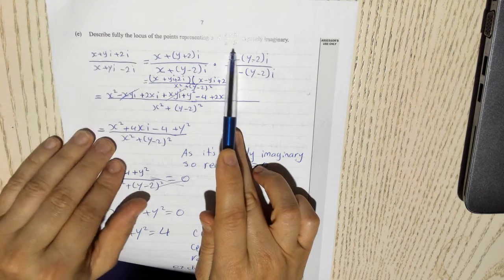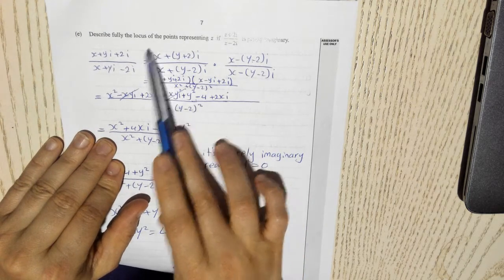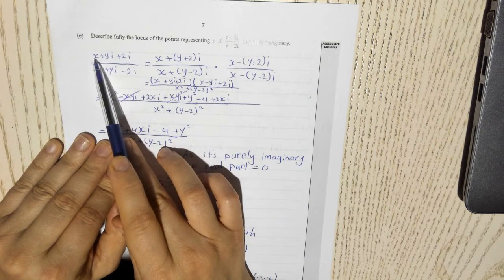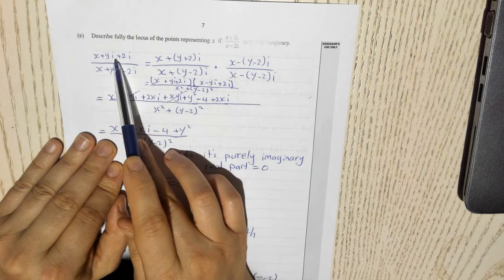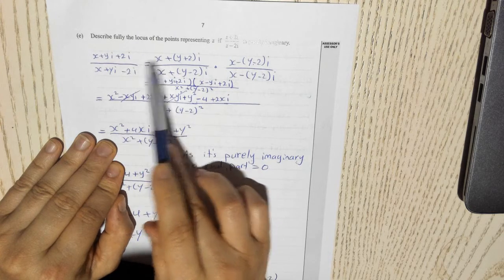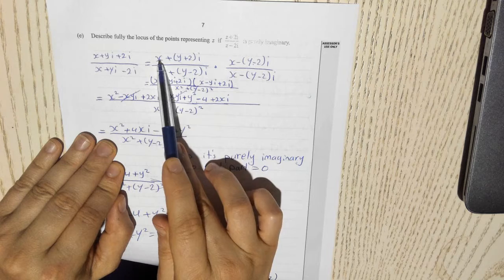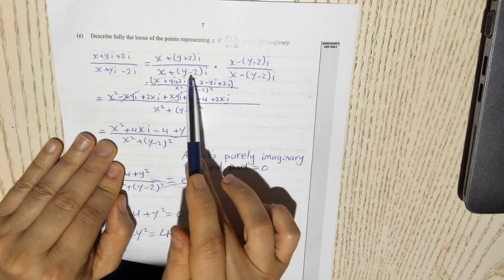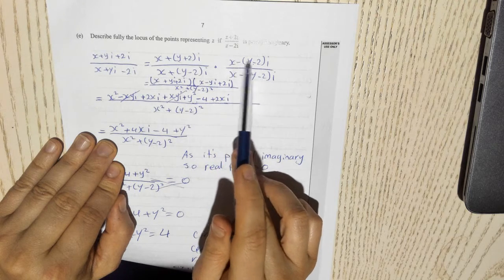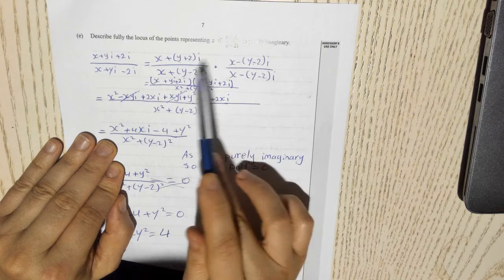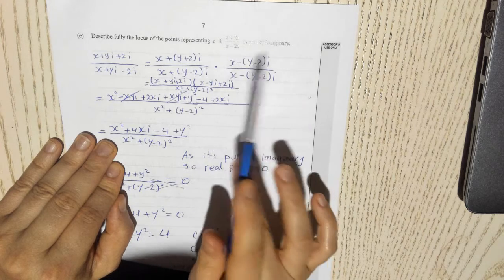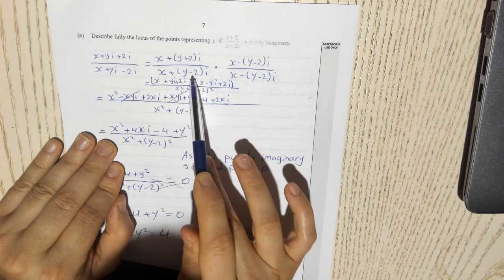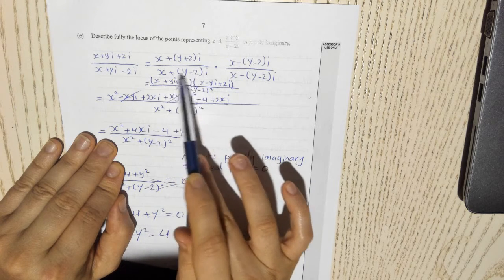Now remember we're talking about locus, so that means you're going to substitute instead of z the general complex number, which is x plus yi, and then you put the real parts and the imaginary parts together. Because I've got a complex number in the denominator, I will multiply by the conjugate of the denominator. You need to make sure that you multiply by the conjugate of the denominator, not the conjugate of this part here. Okay, so you could make a mistake.